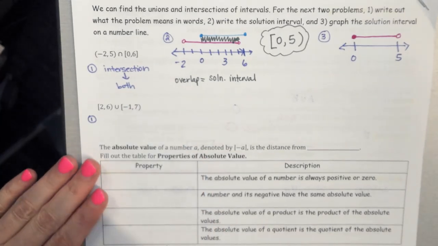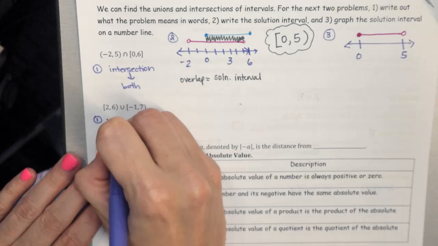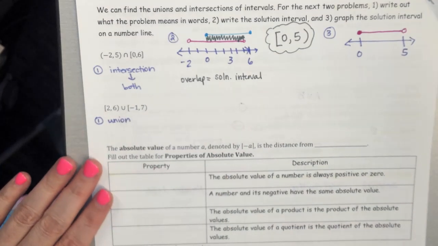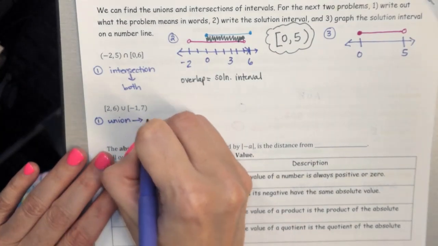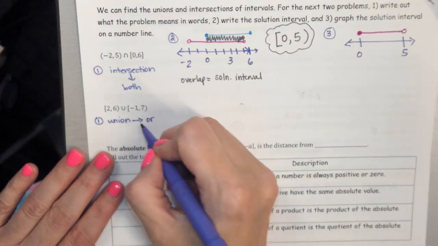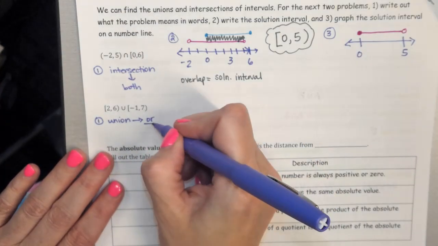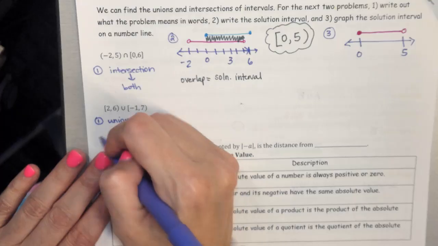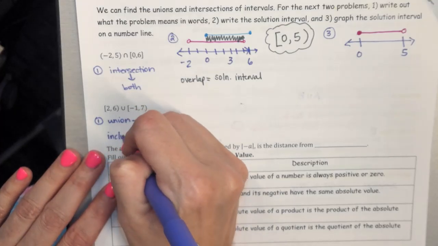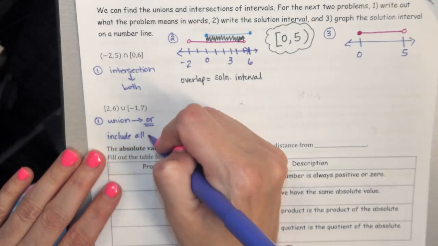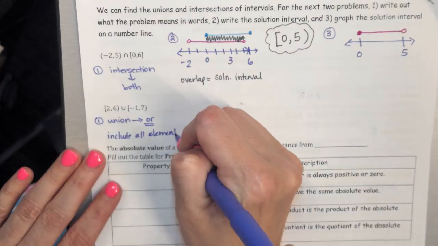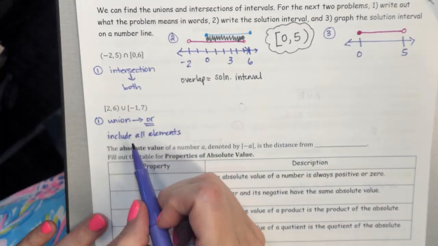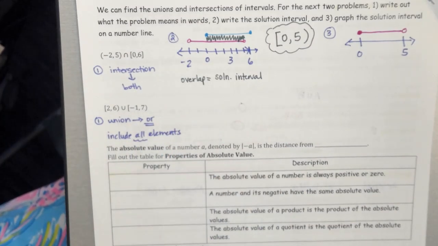The next one is going to be a union. So a union has to include all elements because it's elements in A or B. So anytime it's or, what that means is you have to include all elements. All the elements in the first interval and all of the elements in the second interval.